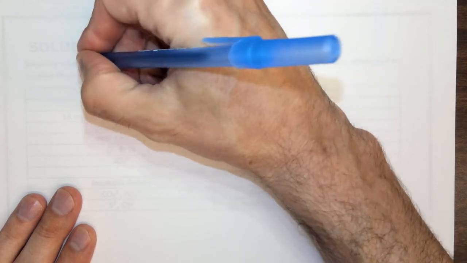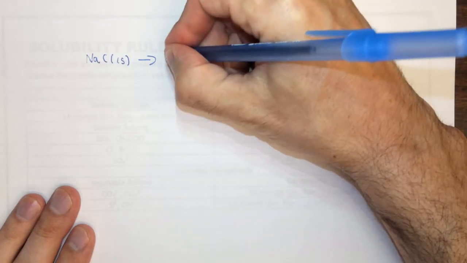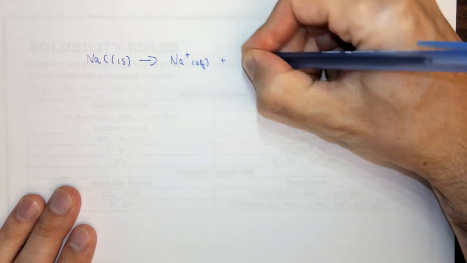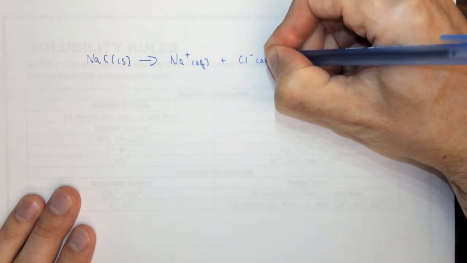In this section, we're going to talk about what happens when we mix together aqueous solutions and some of the types of reactions that can occur. But before we do that, we need to review slash learn what happens to ionic compounds when you dissolve them in water. So if we take, for example, NaCl, solid, and we dissolve it in water, it will break up into Na+ aqueous plus Cl- aqueous.